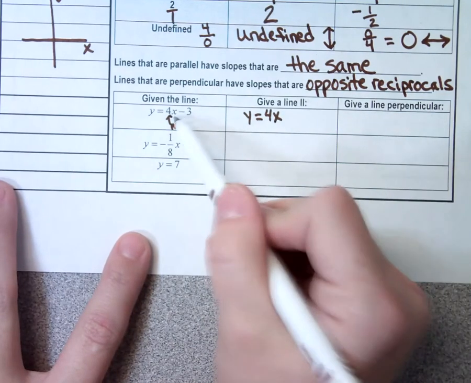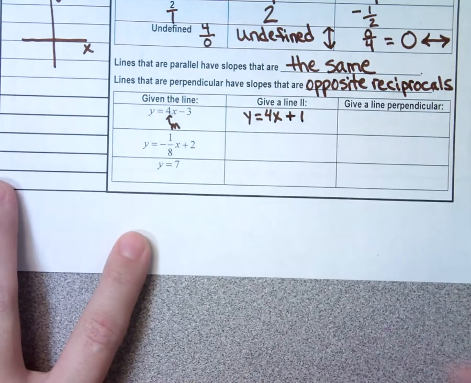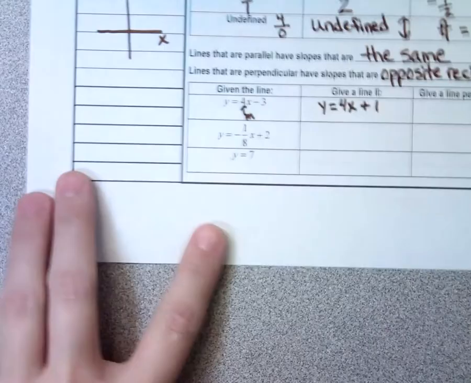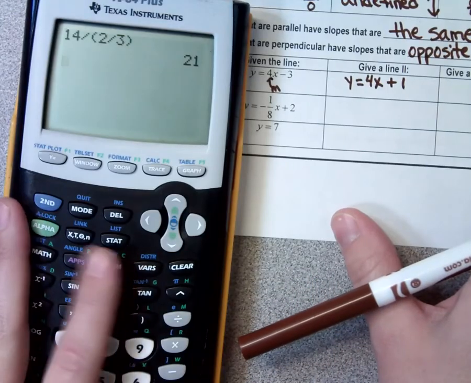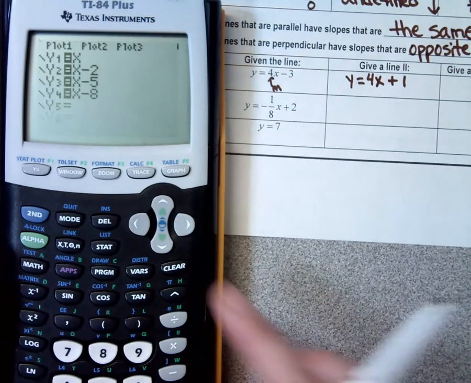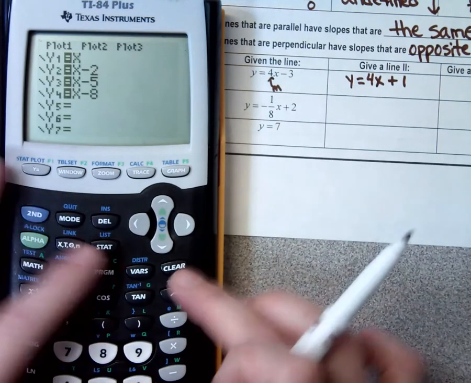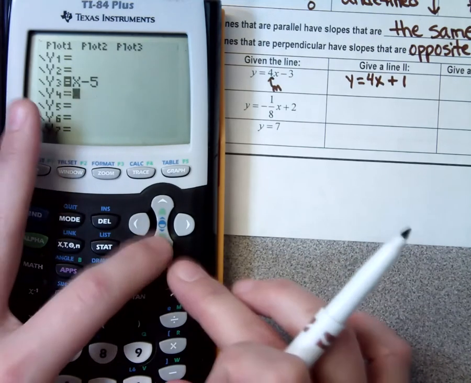But I would have a different y-intercept, and it could be anything I wanted. Say a positive 1, a negative 6, a positive 10. It doesn't matter. I'm just going to prove to you in the calculator that these lines are parallel. If I go to y equals, I'm going to graph my two lines here.